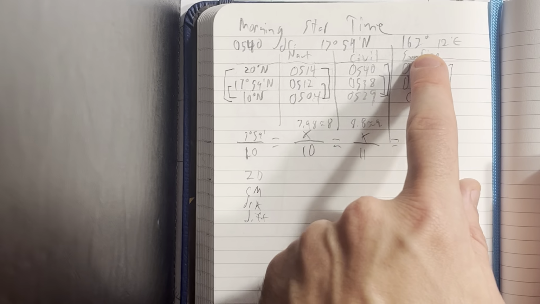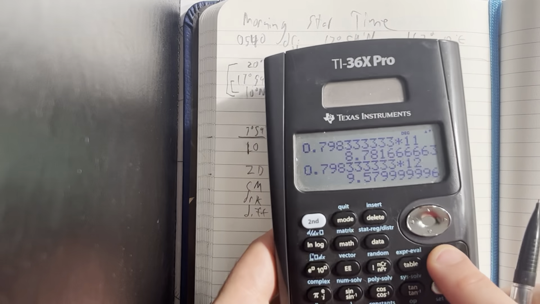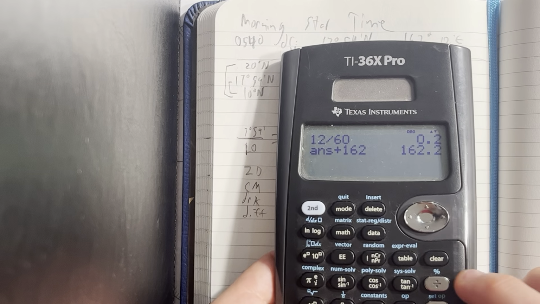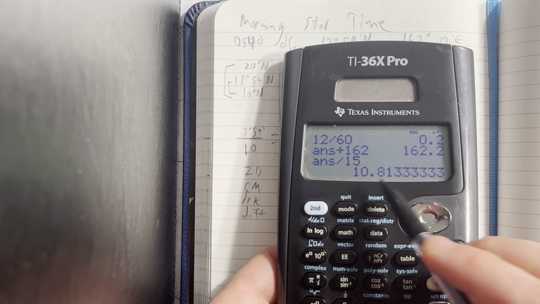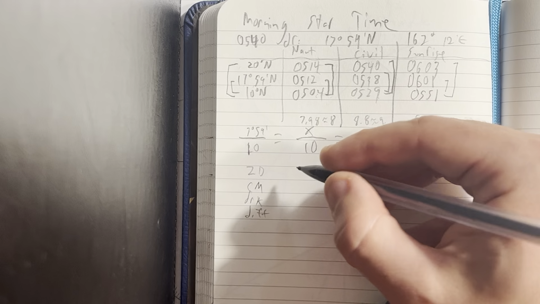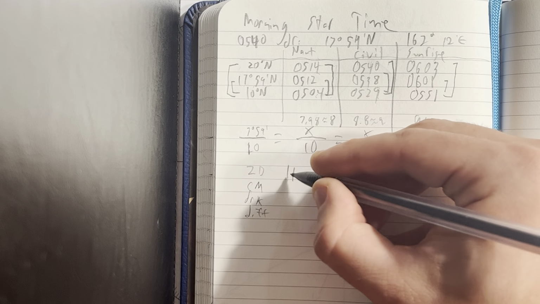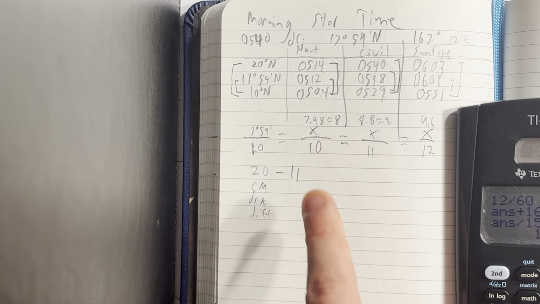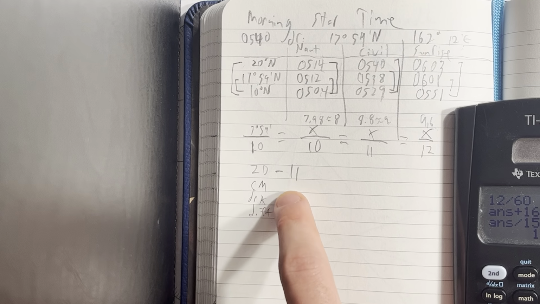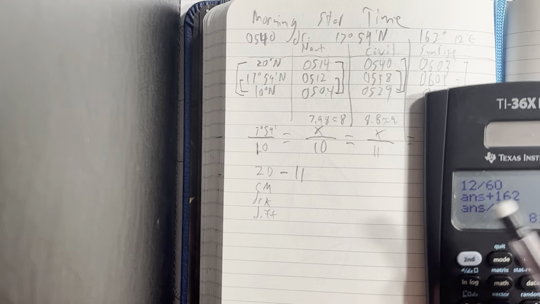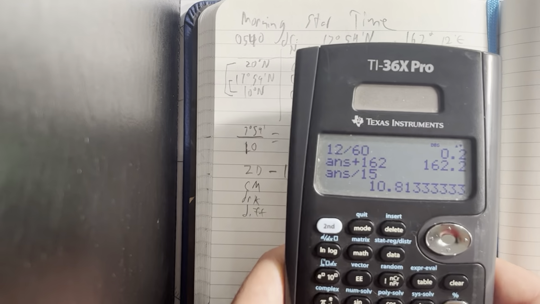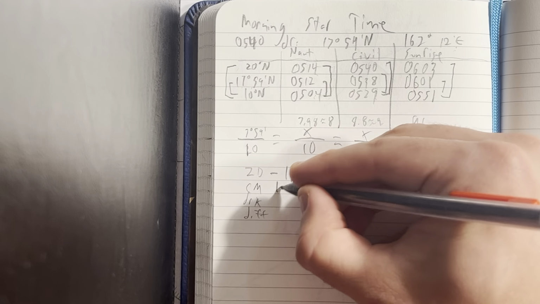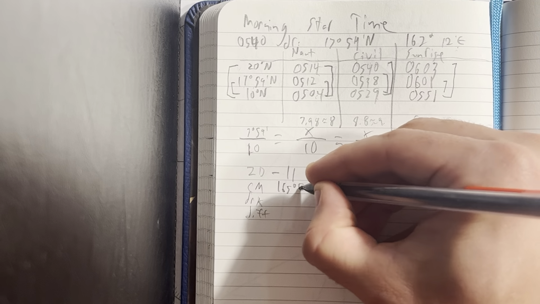So our zone, we are in 162 degrees 12 minutes east. So we'll do 12 divided by 60 plus 162. If we divide that by 15, we get 10.8, which rounds to 11. So we're in ZD 11. We're in the east, so this is going to be minus 11. So now we know that our central meridian is whatever meridian defines minus 11 hours zone time. So if we do 11 times 15, we get 165. So our central meridian is 165 degrees east.